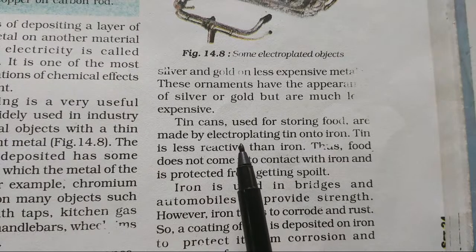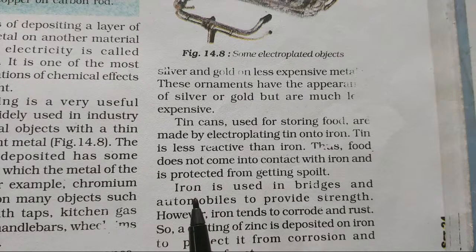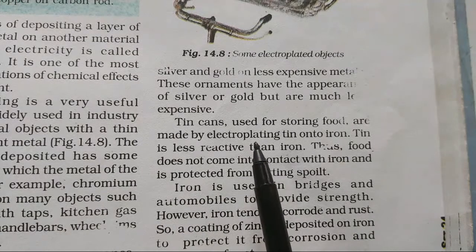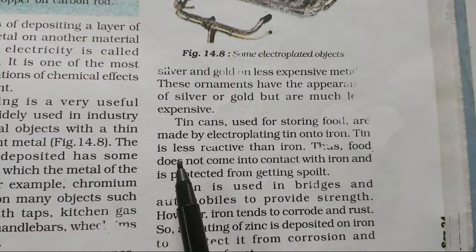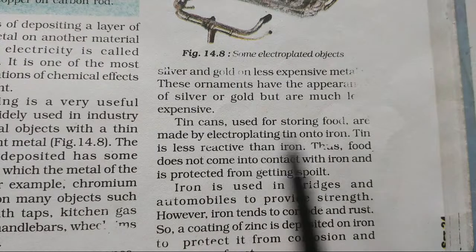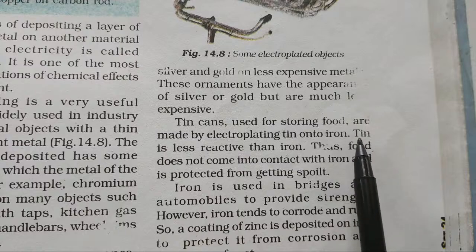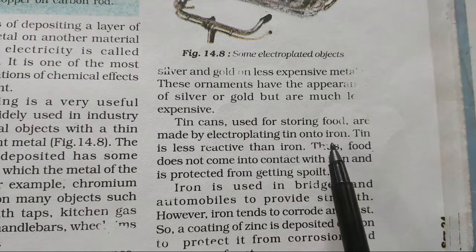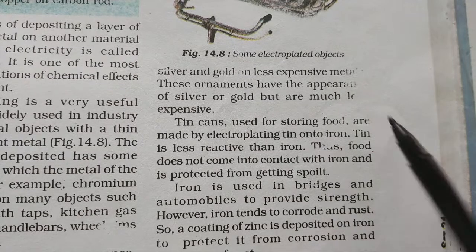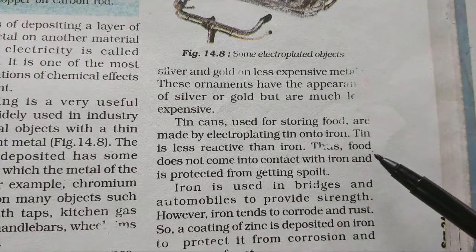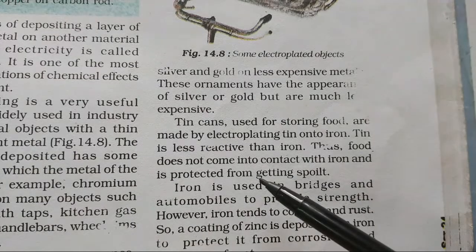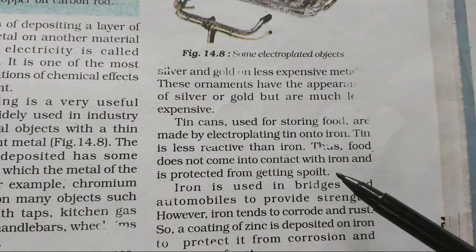You can put food inside and the food will not react with iron. Chromium does not react with food, so it is electroplated. Either chromium or tin is used. Tin is slightly less expensive than chromium, so tin is used. You must have seen the juice cans and food cans, they are coated with tin. So this keeps the food packed and it does not react with the item.